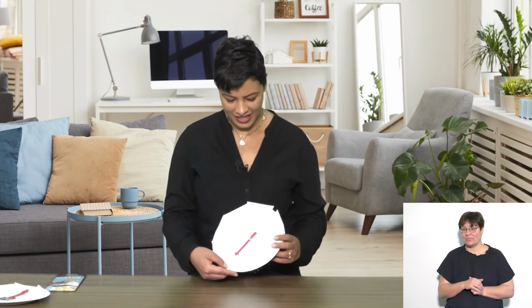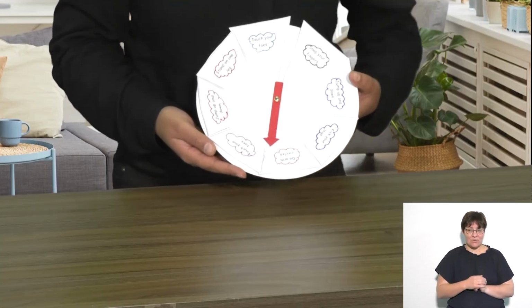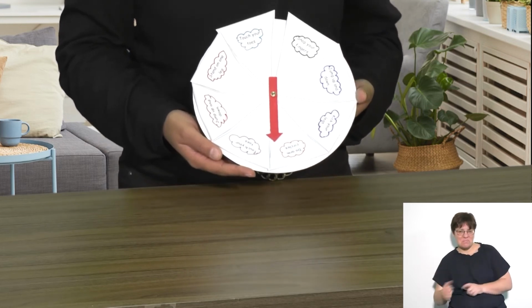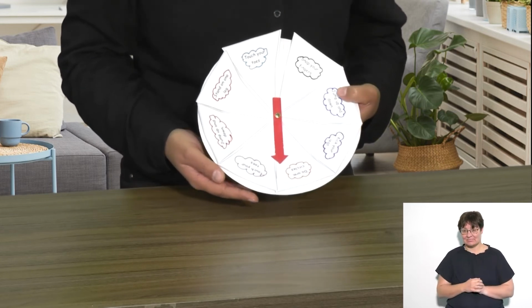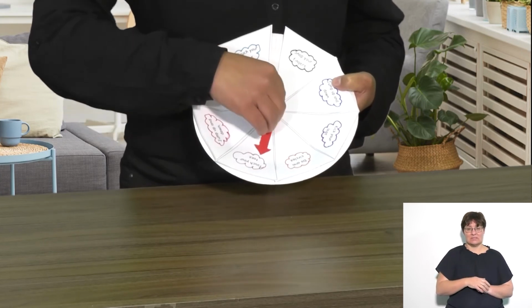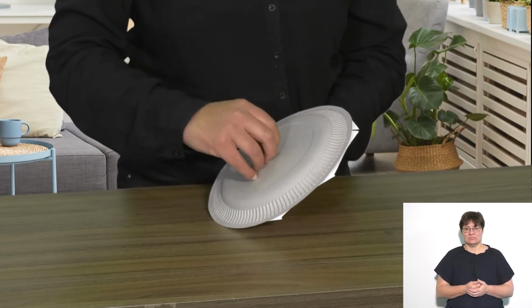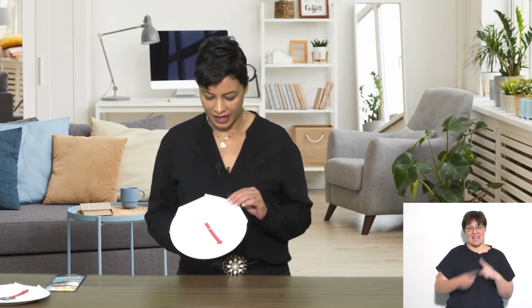Let's demonstrate. So there I have my exercise spinning wheel. You can play this with a friend and each of you can have a turn to spin the arrow. Whatever the action lands on, that is what you will have to do. And I'm spinning my arrow. It's a bit tight. Let's just loosen it up a bit. I have adjusted it. Let's play.